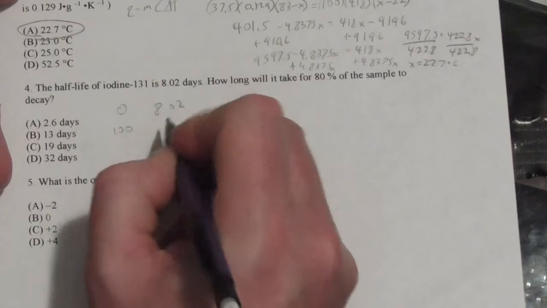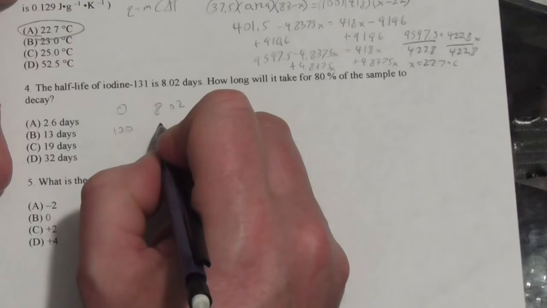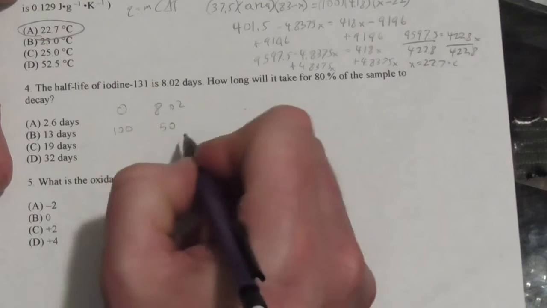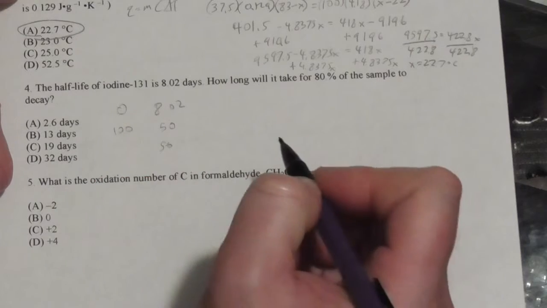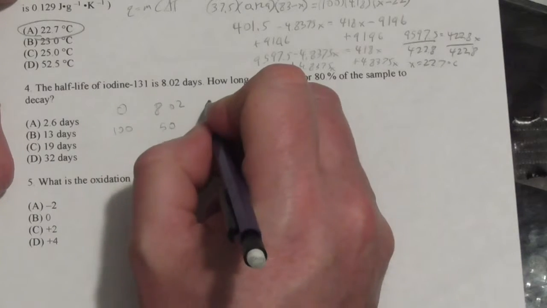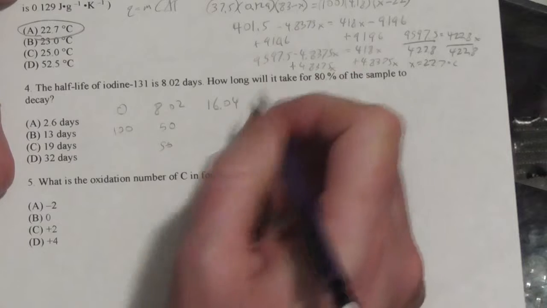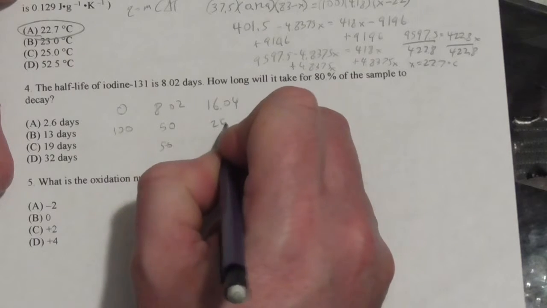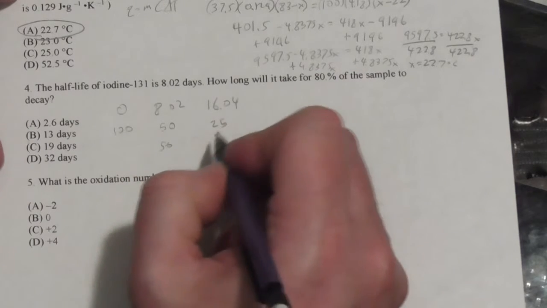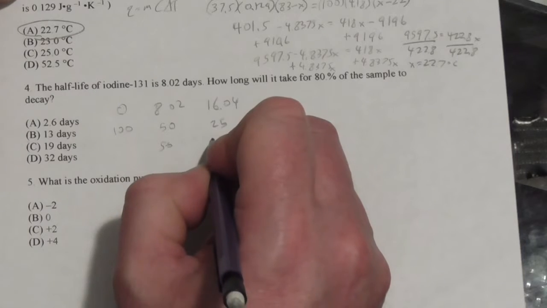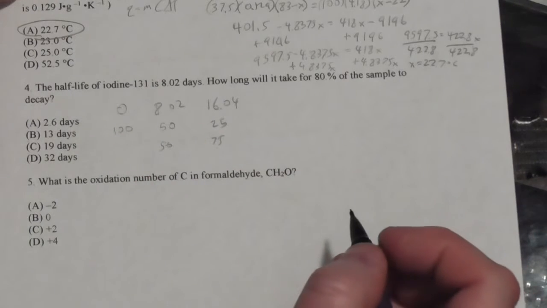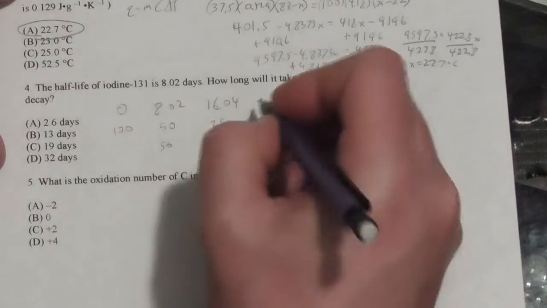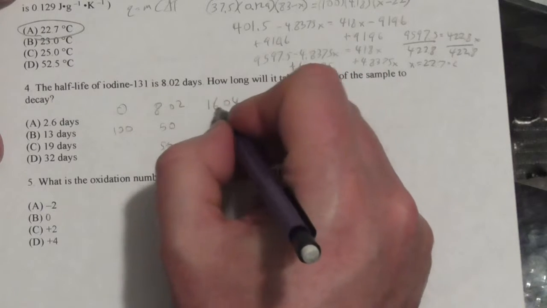At 8.02 days, I'm now down to 50% of what I had, and 50% is gone. I go 16.04 days, now I'm down to 25%, and 75% is gone.